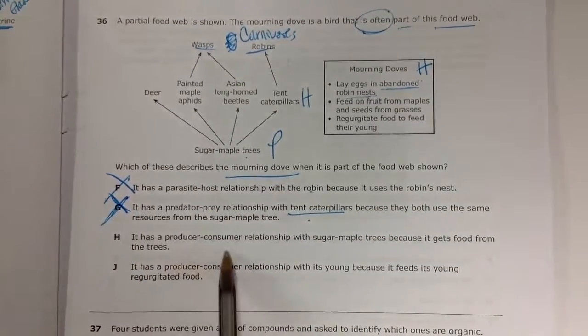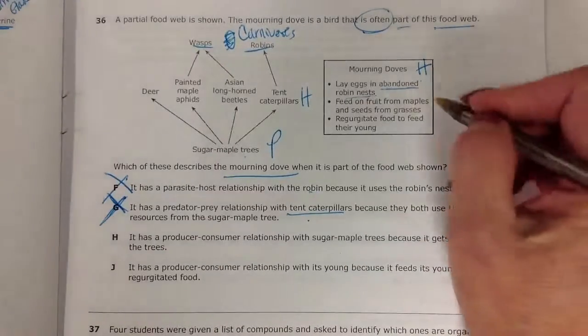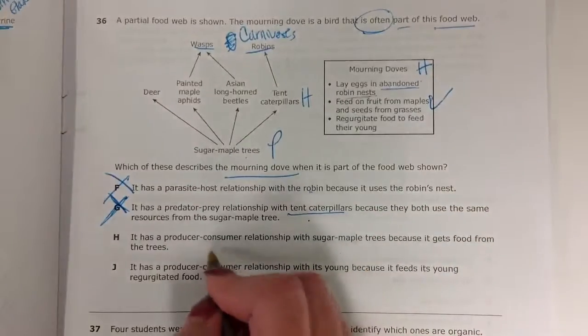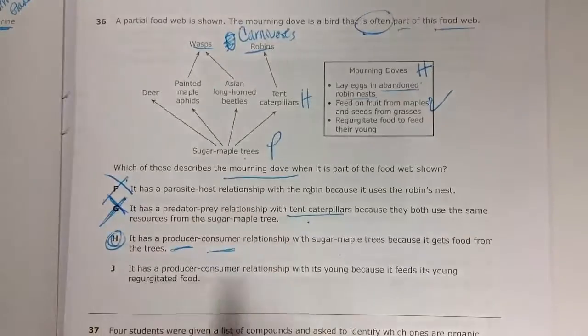Has a producer-consumer relationship with the maple trees because it gets food from the trees. That is correct. It is the consumer, the tree is the producer, and it does have a relationship as such with the trees.